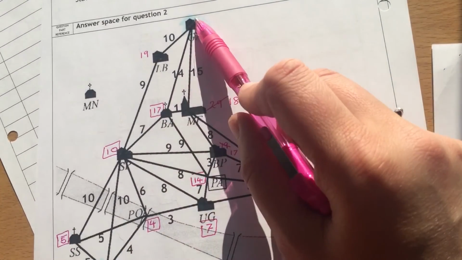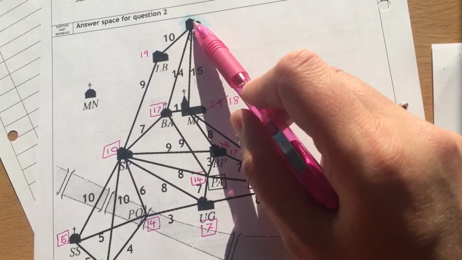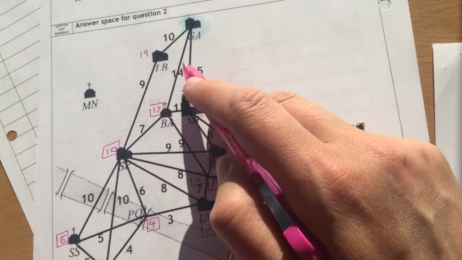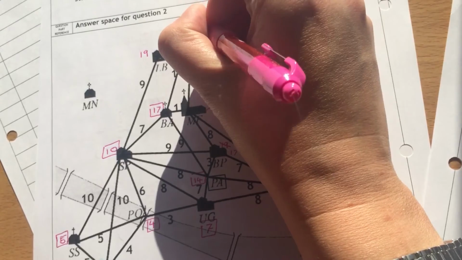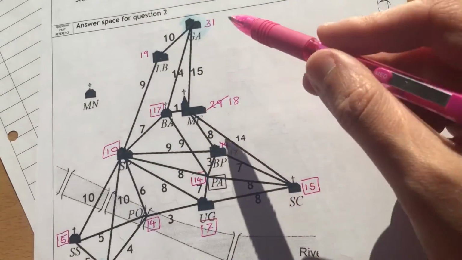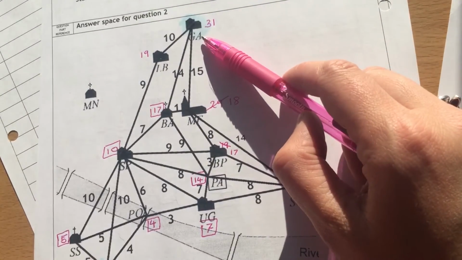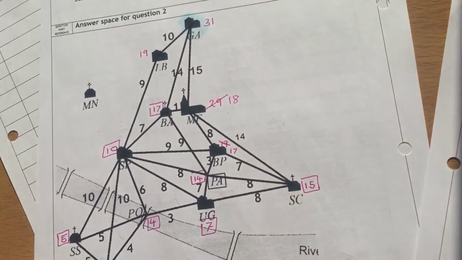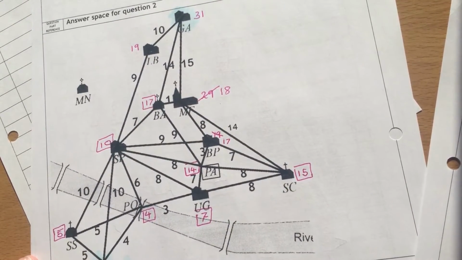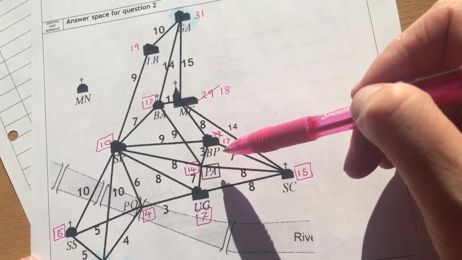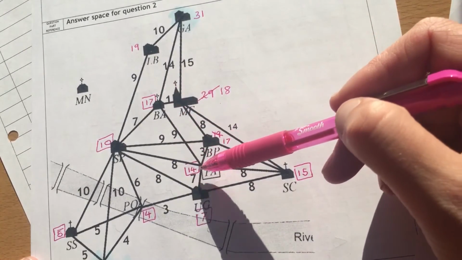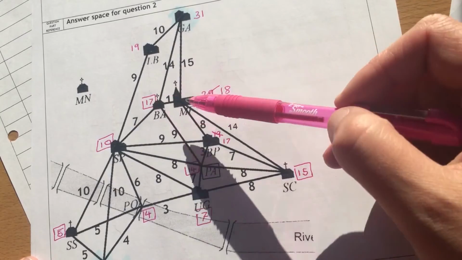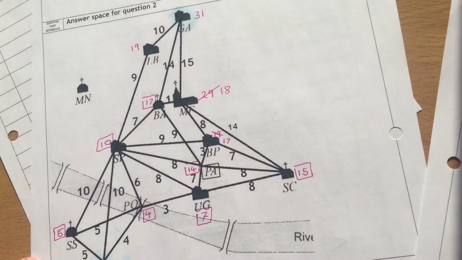17 plus 14 is going to give us 31 up here. So we now actually have an option of how far it could take us to get there at 31, but that's unlikely to be our best option. 17 at 9 we've done, and all sorted.